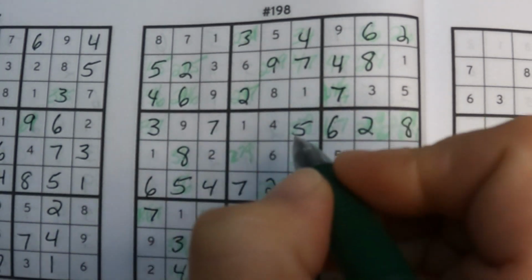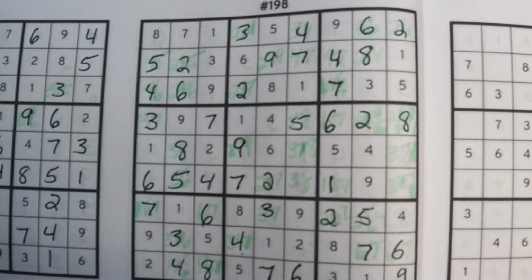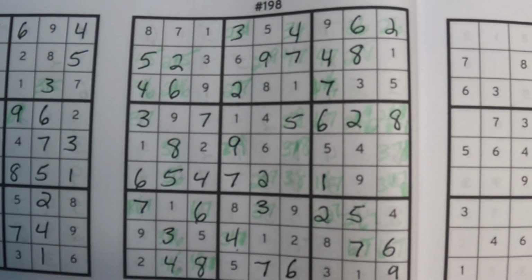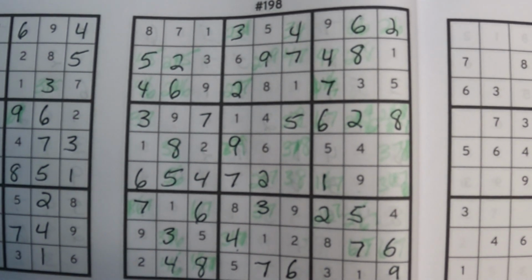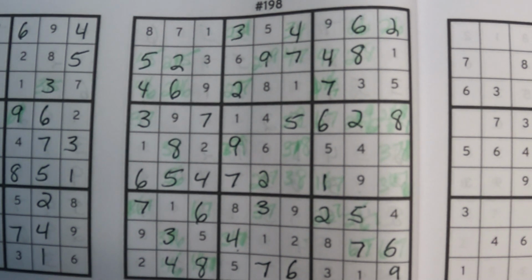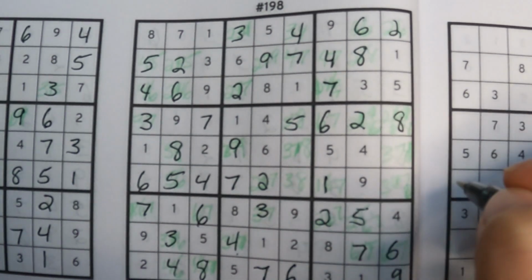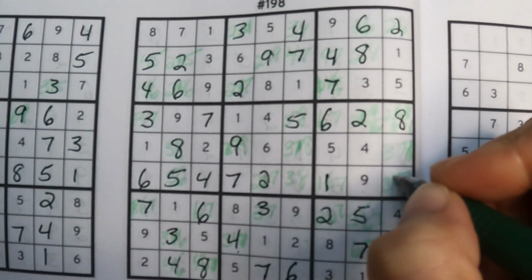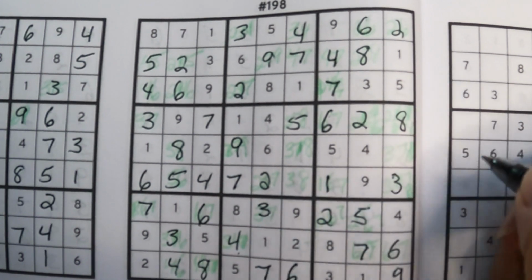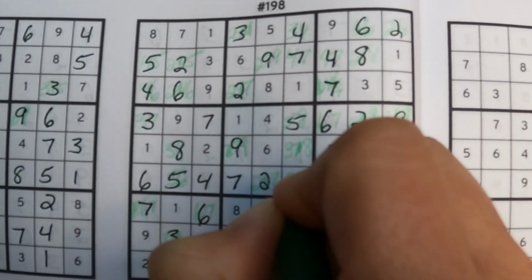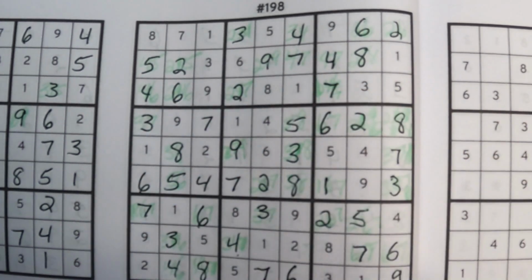But now this 7 makes this our 9. Don't know if we're going to manage to pull this off here. So the 7 would make this our 3 and 7. The 8 and 3.